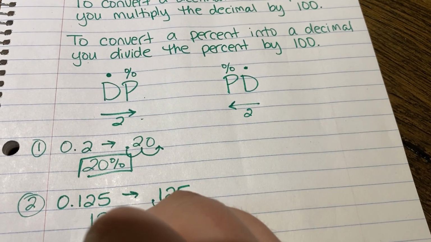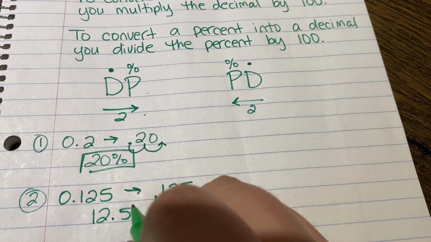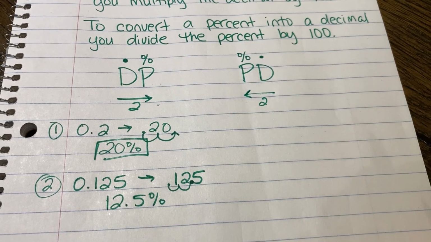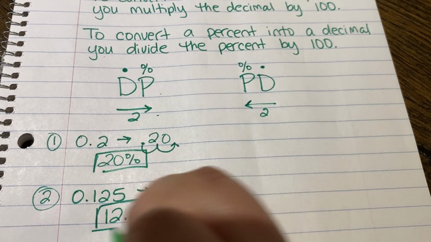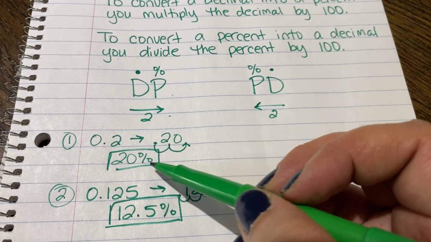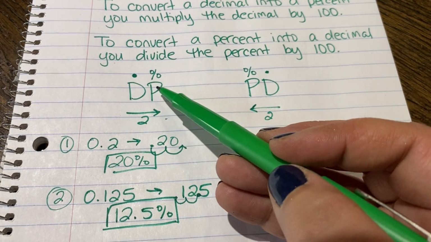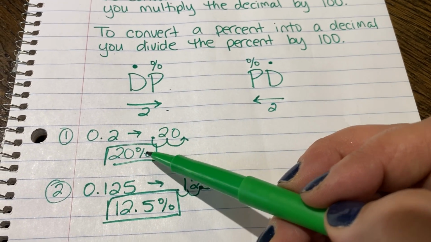So my percent is 12.5%. Don't forget the percent sign at the end. Because we are changing it into a percent, you have to have the percent sign at the end of your number.